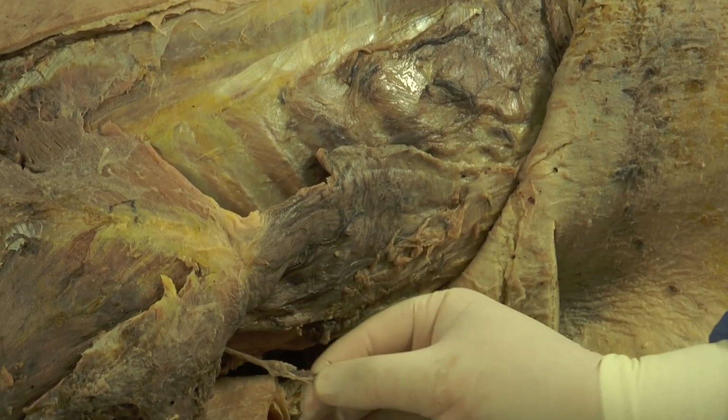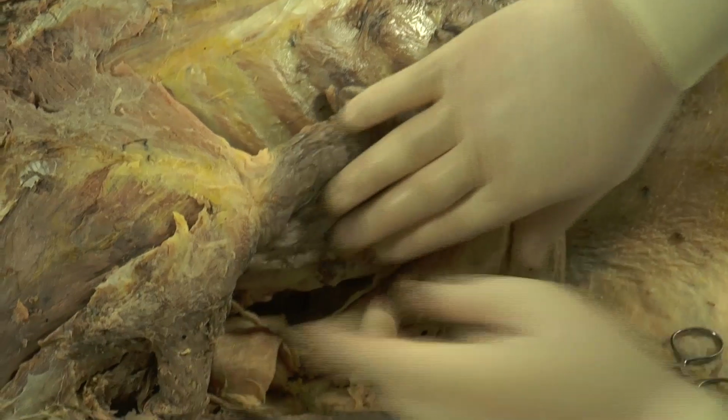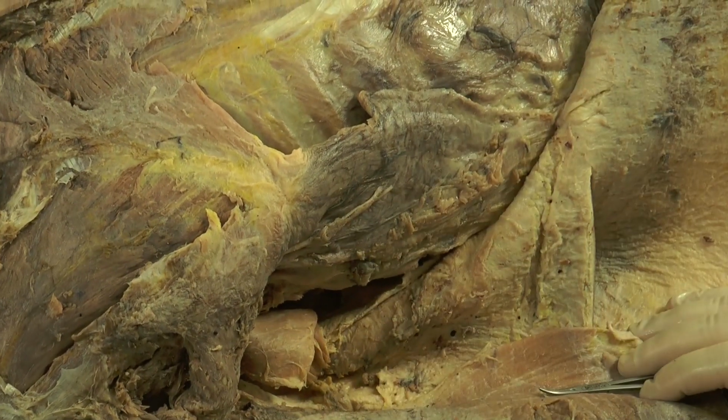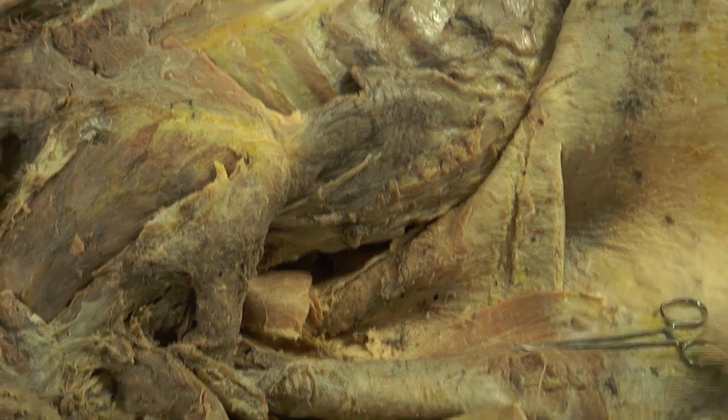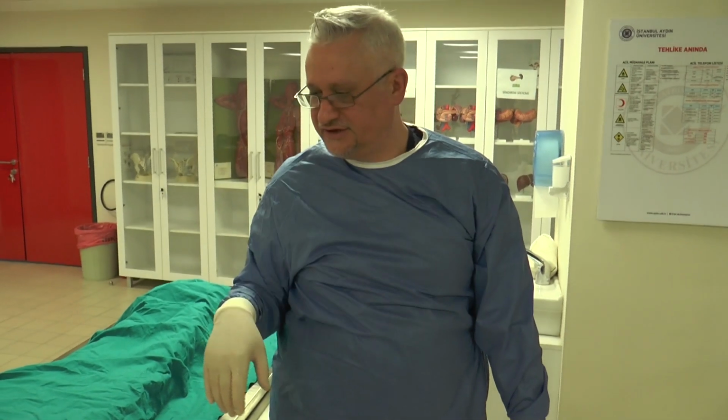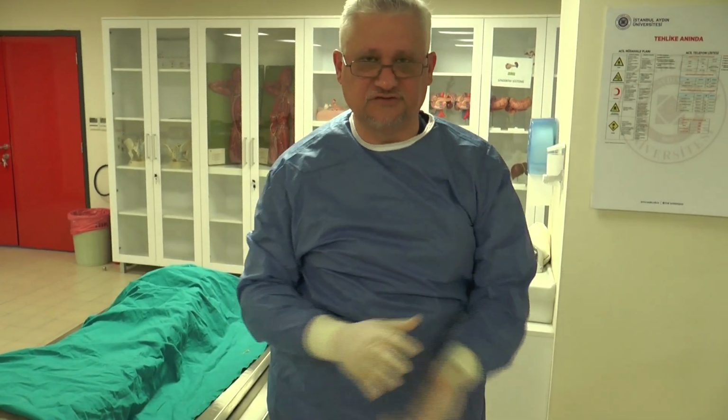So this is the long thoracic nerve, and this is the serratus anterior muscle on the lateral side. I think we covered a lot of things, and this is about it for today.